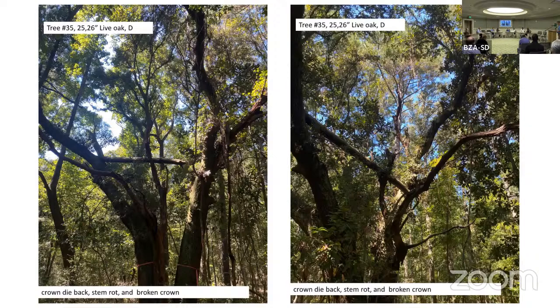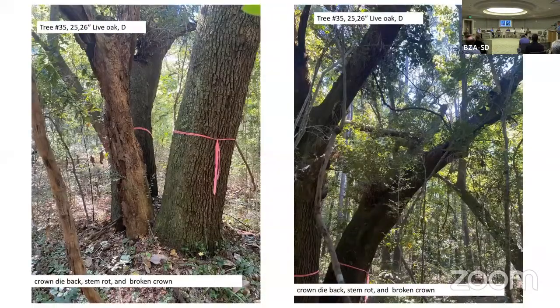Tree 35 is a 25, 26 inch live oak, grade D. You have crown dieback, stem rot, and broken crown. That tree probably suffered in Hurricane Matthew, with a lot of breakage, and there's quite a bit of crown dieback already. As Eric said, live oaks are tough, but this one's kind of on its last legs, unfortunately.